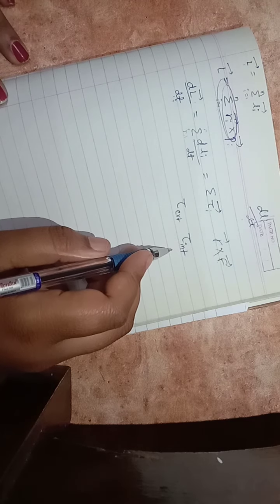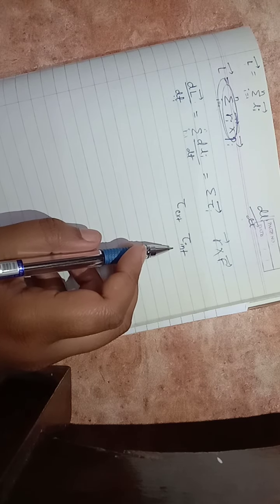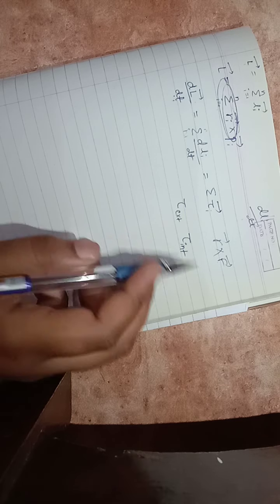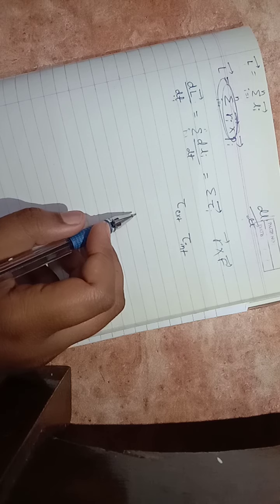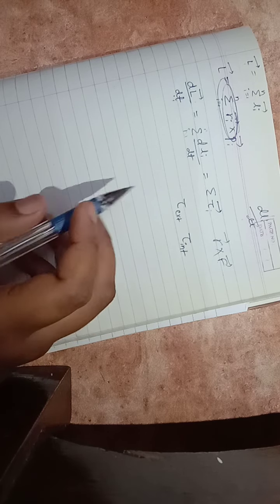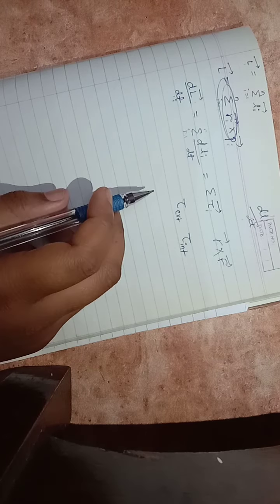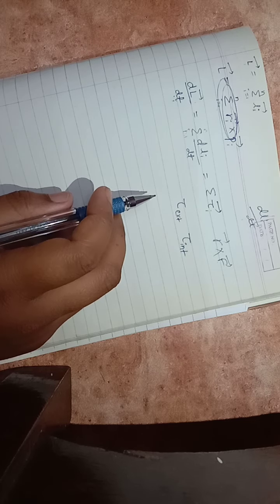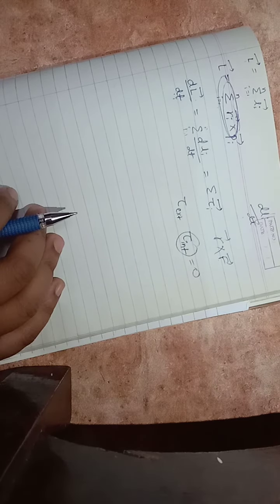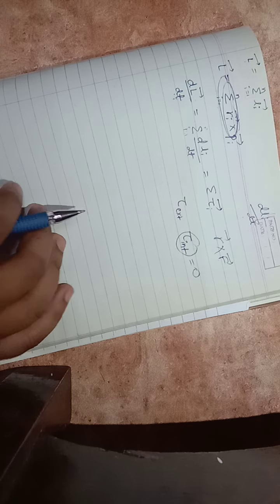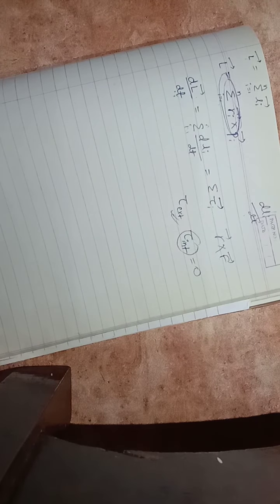Okay, but here we don't have any internal force, because the force between any two particles of the system is equal and opposite. You know it from Newton's third law, right? And they are acting along the same line which is joining the particles. Hence this tau internal becomes 0, right? So we are only remaining with tau external.